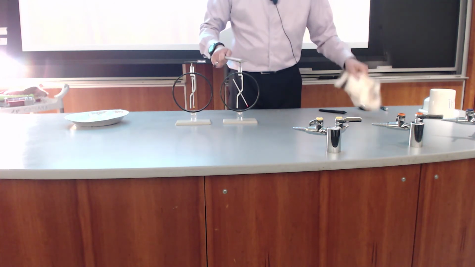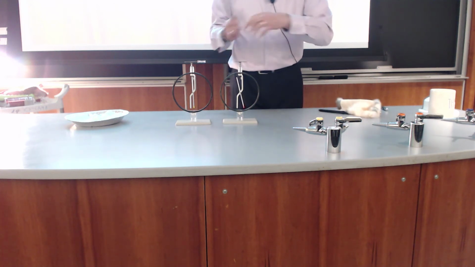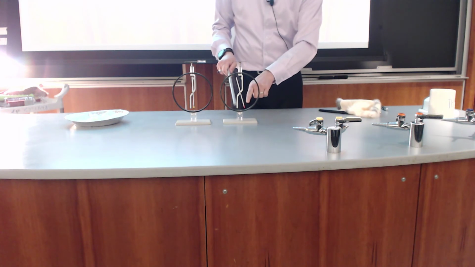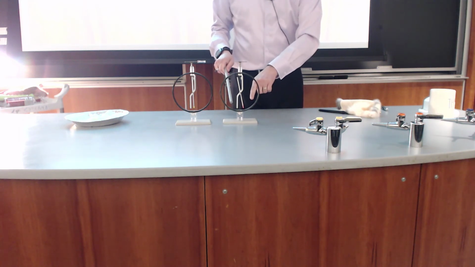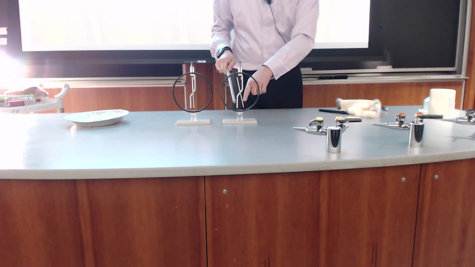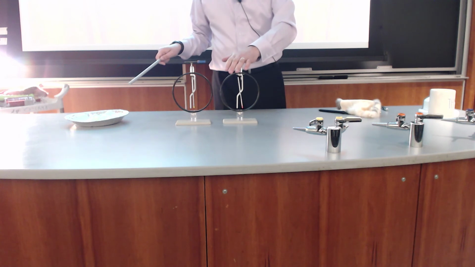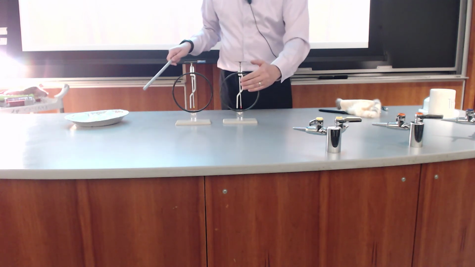Again, I bring electrons on the top, they repel, run down everywhere, and here at the top we now have extra electrons, not deficiency, the opposite of that. Extra electrons here and there, and that's why we observe repulsion. This is how an electroscope works.